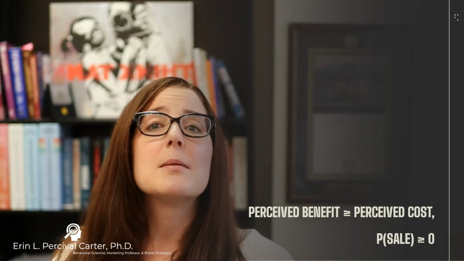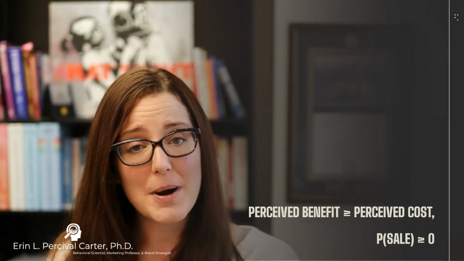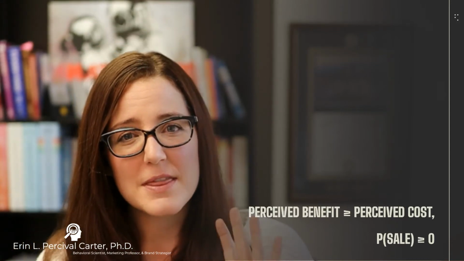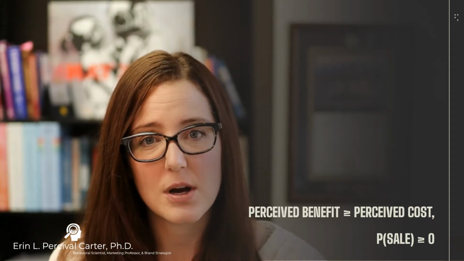So at a minimum, you have to put yourself in this position, in order to have any chance of success, right? According to this, 0 probability of a sale is still on the board here. But in order to put yourself in this realm, you have to, at a minimum, make sure that the customer's perceived benefit is greater than or equal to the customer's perceived cost.